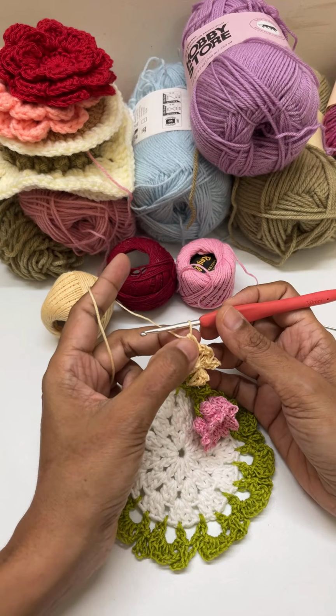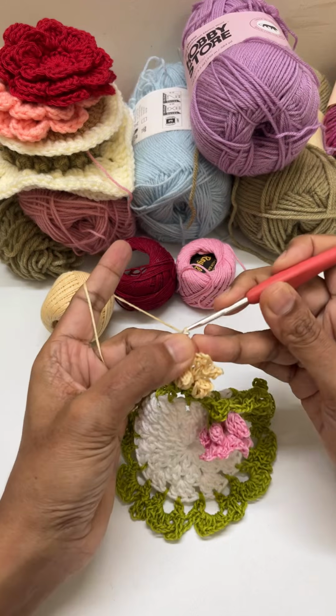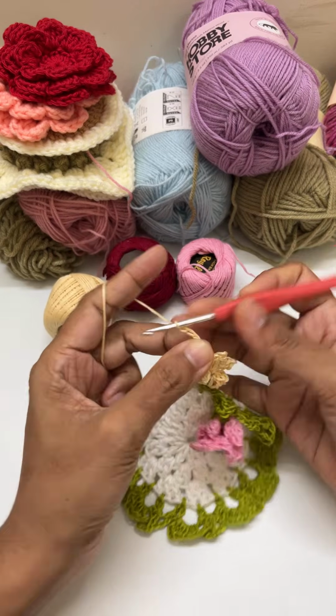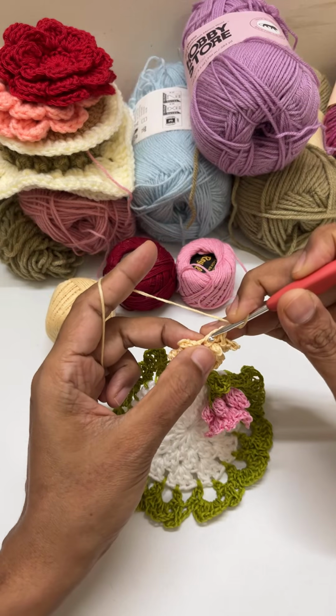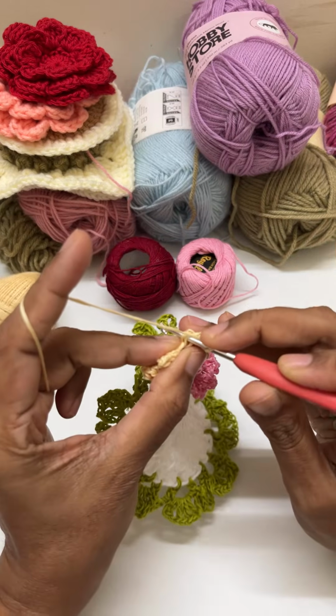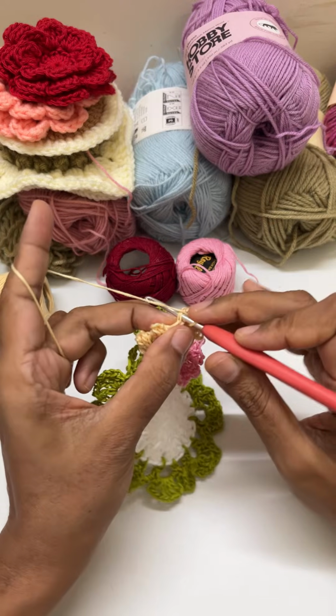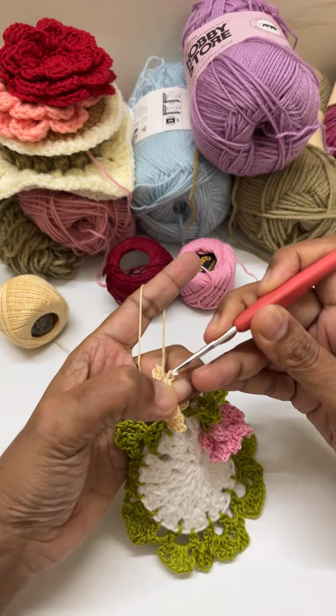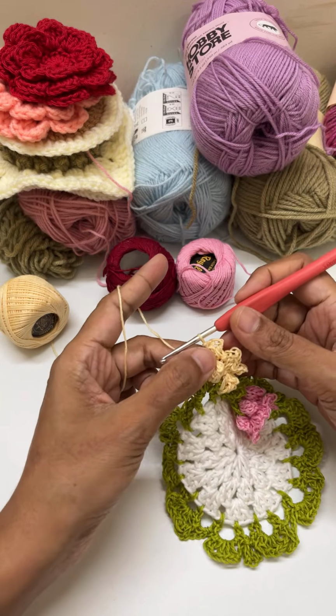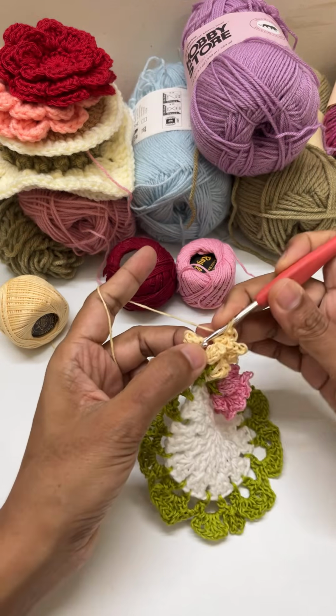So we have made our 2 double crochets. Now chain 3. So 1, 2 and 3, and now again we are going to slip stitch at the base of that double crochet using those 2 loops, like this, and pass it through. So our first petal between these 2 is done.